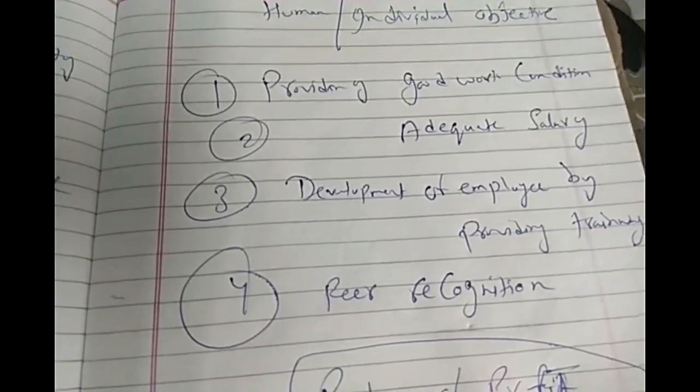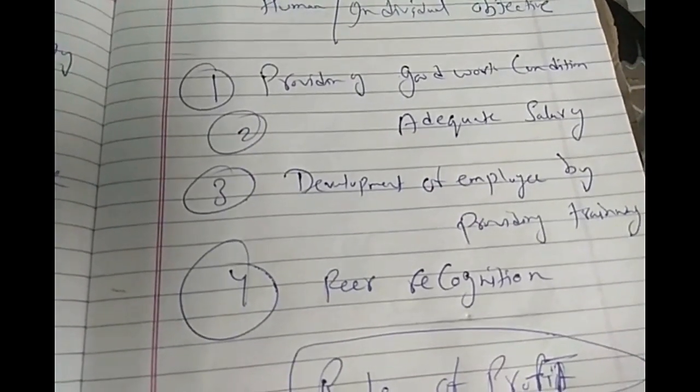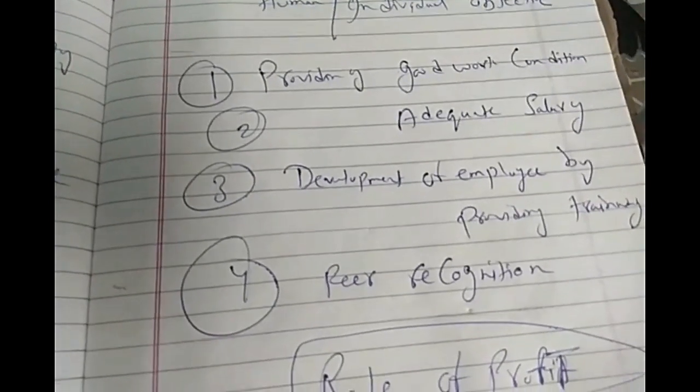They will also waste fewer resources, or no resources, as they are trained better. Peer recognition.